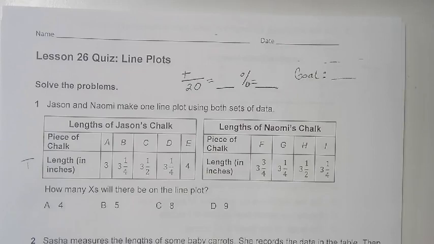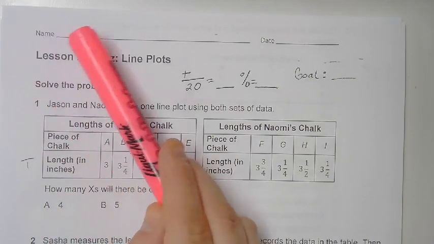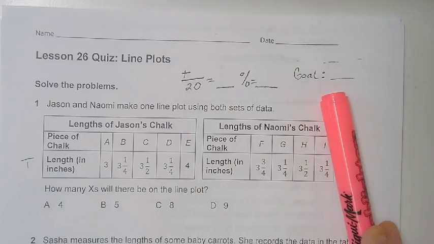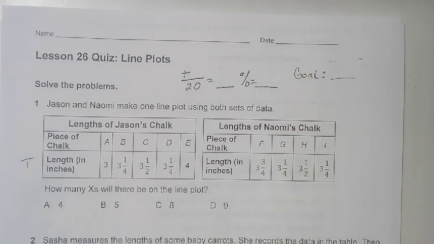All right, this is your lesson 26 quiz over line plots. So at the top, make sure you have your number, your name, and your goal at the top. After each question, go ahead and pause it. Do what's in the question, then unpause to go on to the next question.